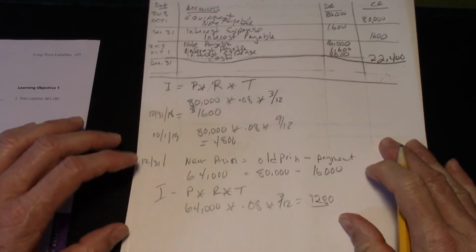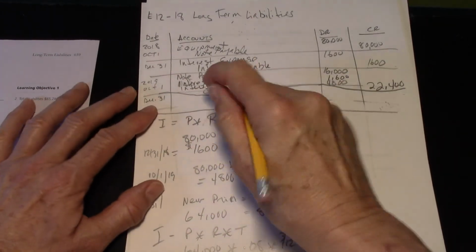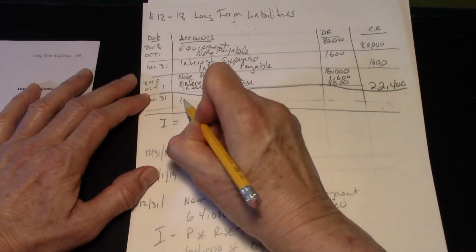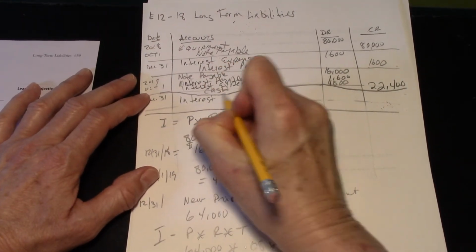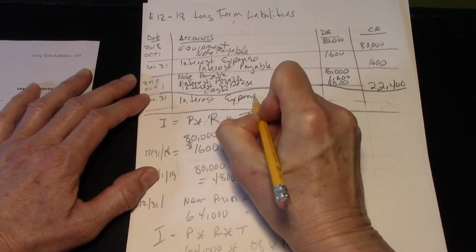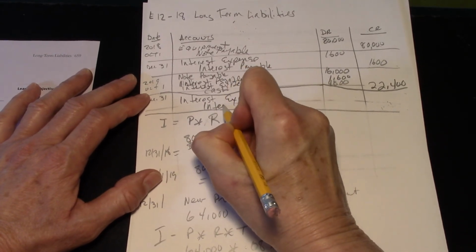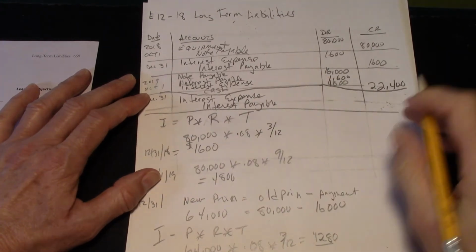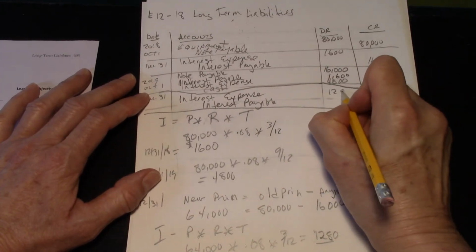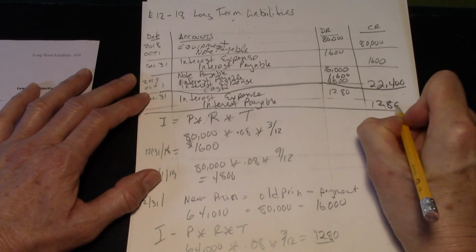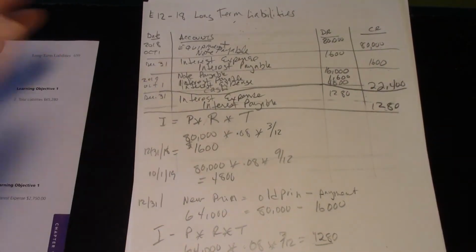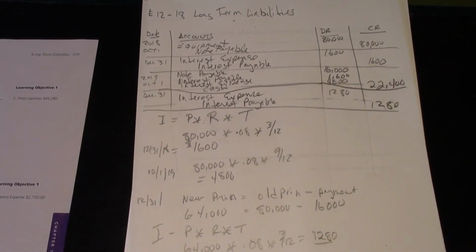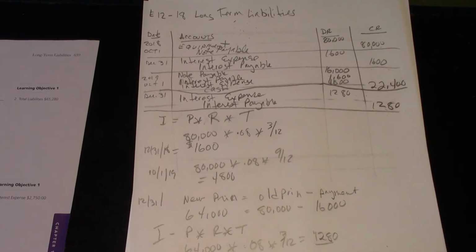So for this one, it's just like this. We have interest expense and interest payable, and this time it's 1,280. Every time you make a payment, the principal goes down, and you owe less interest.